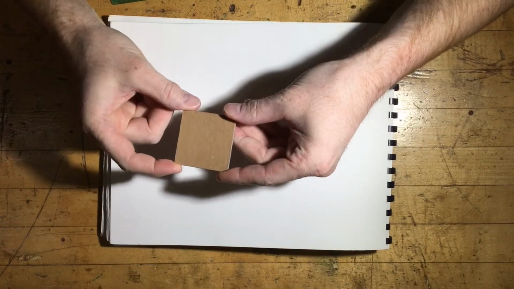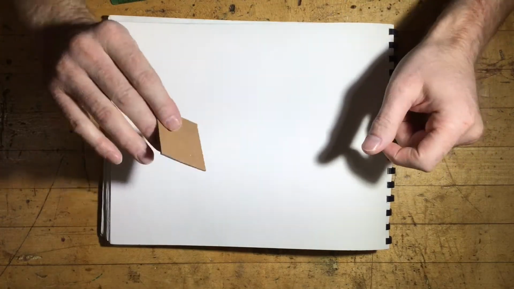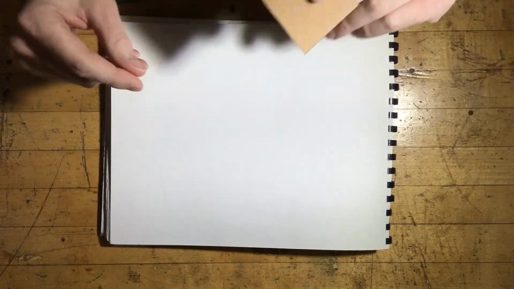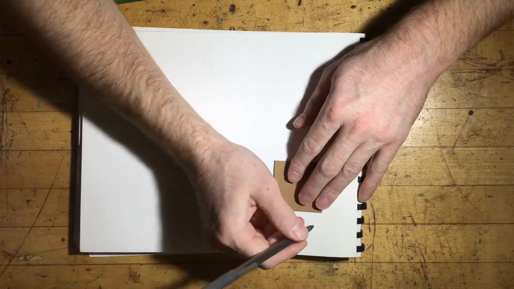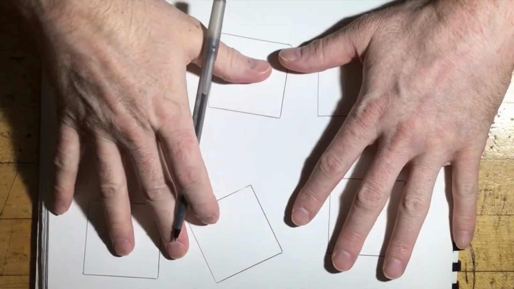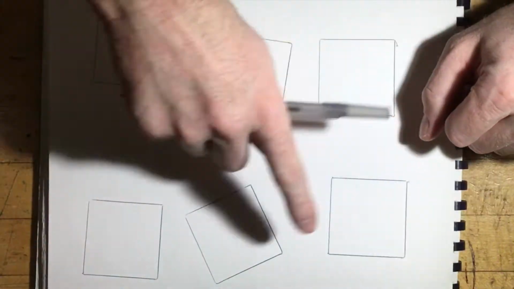I made a 2 inch by 2 inch template. Just cut this out of a piece of cereal box. I'm going to create 6 squares. It really doesn't matter how you arrange these squares. The important part is that you have 6 of them.